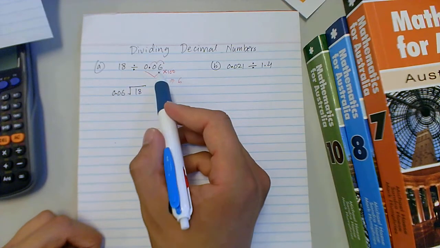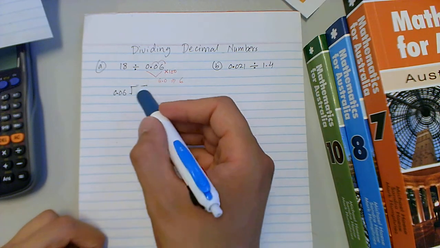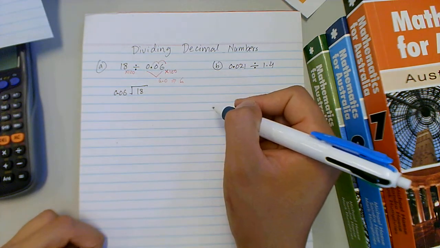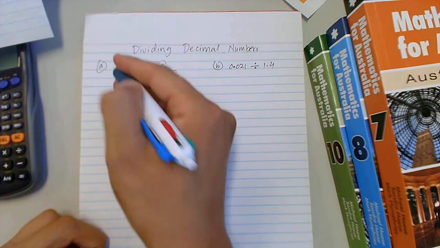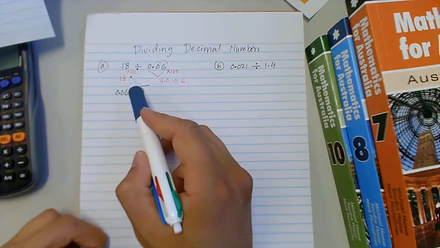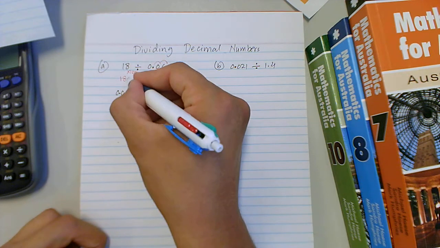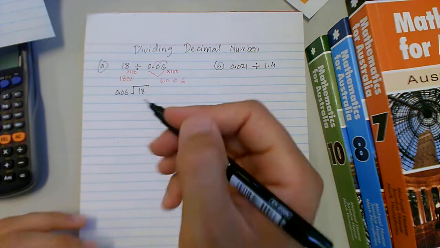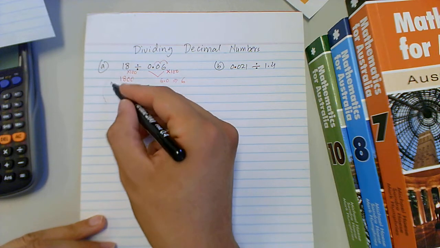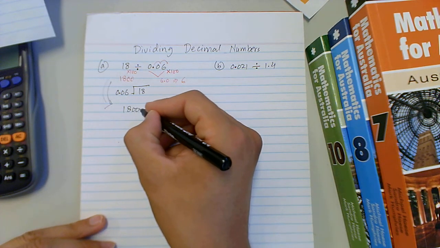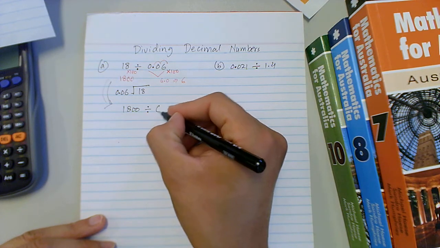Now because I've multiplied this one by 100, I have to do the same with this number. So if I multiply 18 by 100, that becomes 1800. It's got two zeros, so I put 2 zeros at the end. Quite straightforward. So my new numbers, or fraction, would be 1800 divided by 6 now.